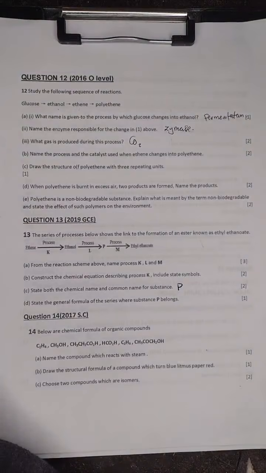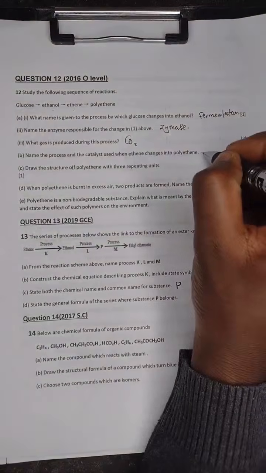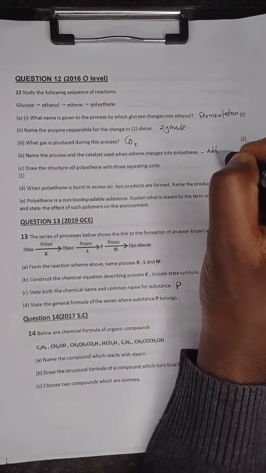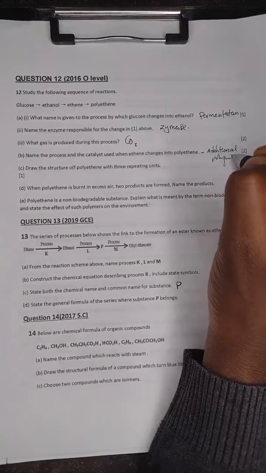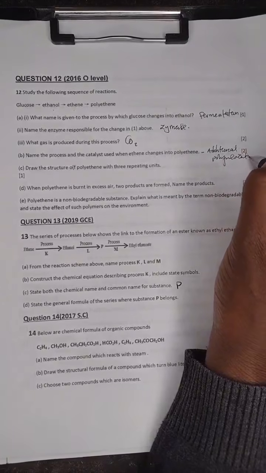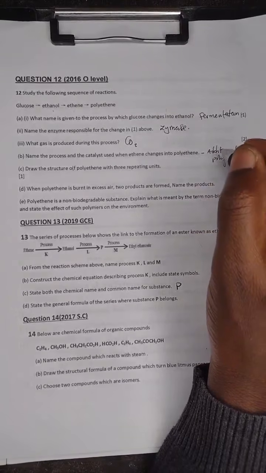Name the process and the catalyst used when ethene changes into polyethylene. So the process is called addition polymerization. Okay, then what about the catalyst that is used in this case?